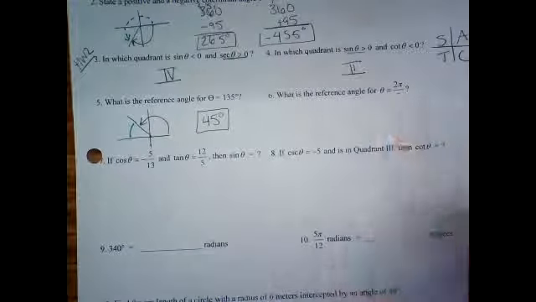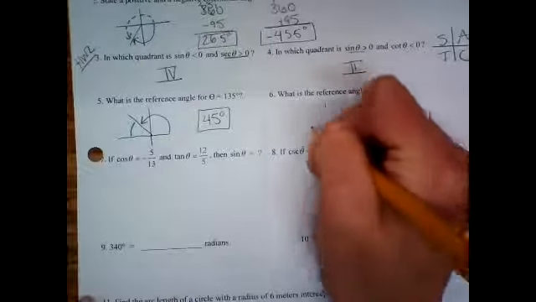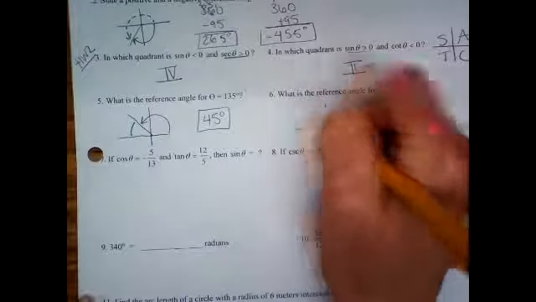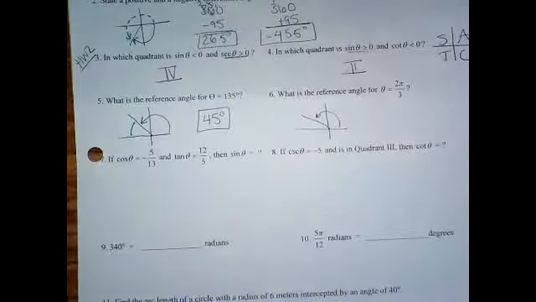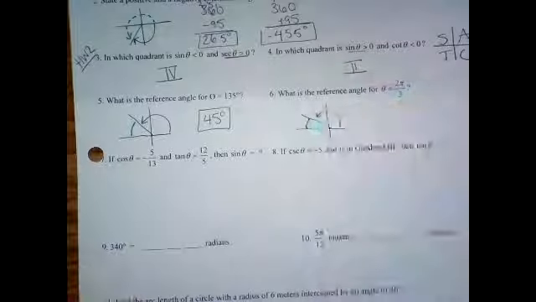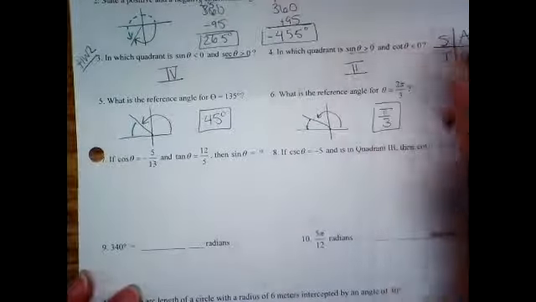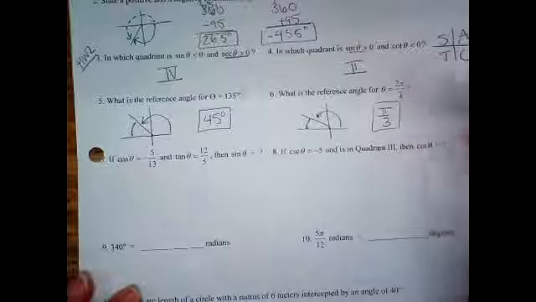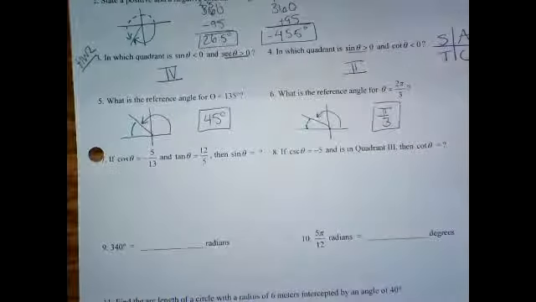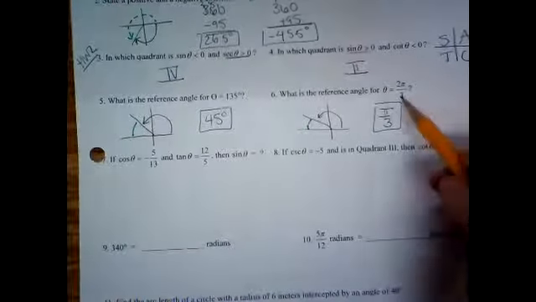And then this one, where is 2 pi over 3? 2, good. And so your reference angle is this part, and that would just be pi over 3. For the radians, the denominator just matches. So for that one, you kind of don't even need a picture. It's either pi over 6, pi over 4, or pi over 3, and the denominator just matches.